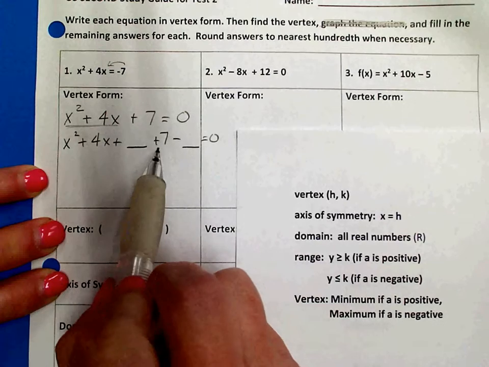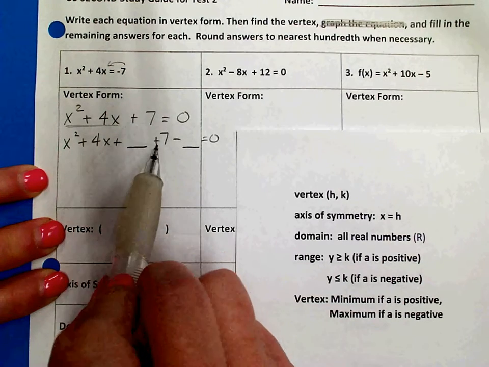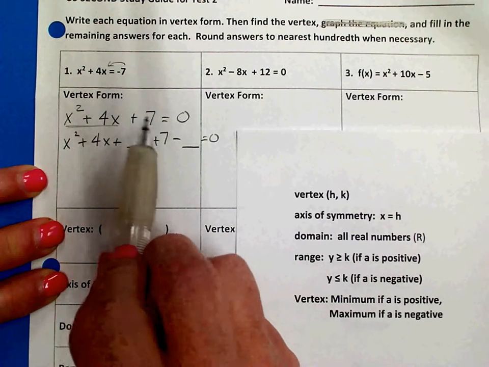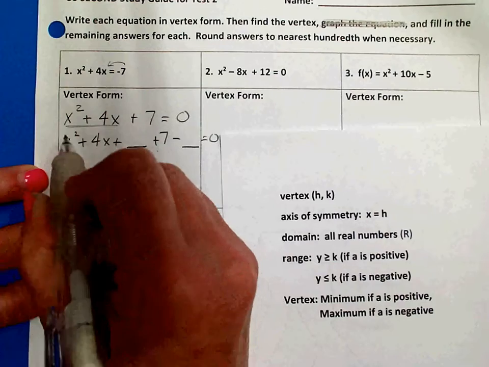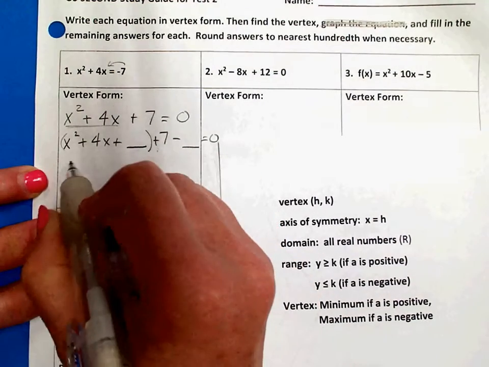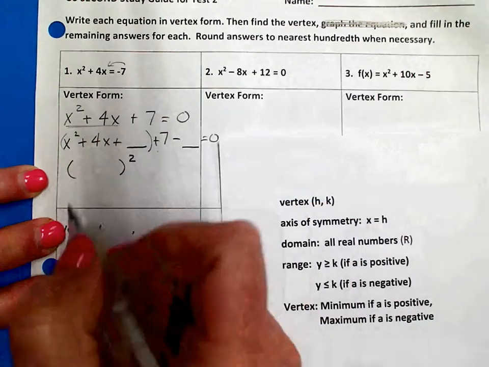This 7 has a plus sign in front of it because that was the sign that was with it. This sign moved with the 7. Had this said minus 7, this would also say minus 7. So I know that these 3 here are going to factor into the same thing twice. It's going to be a perfect square trinomial.